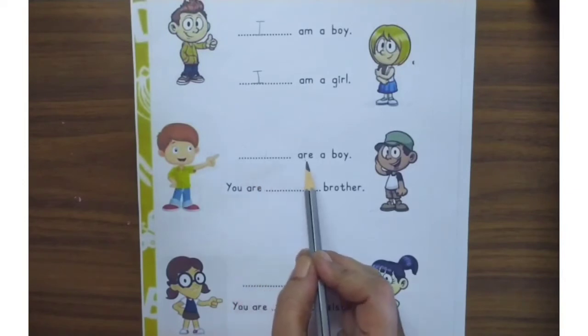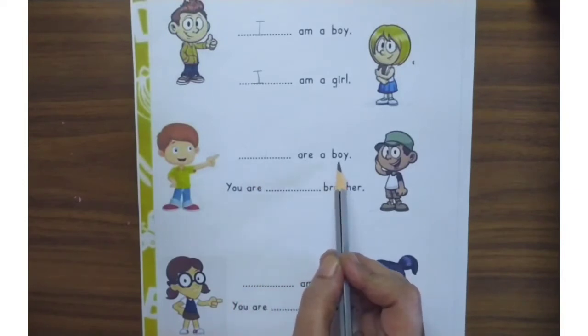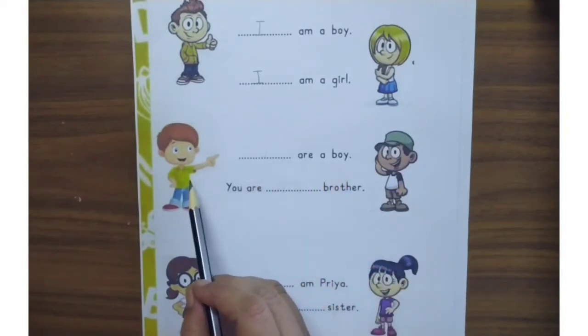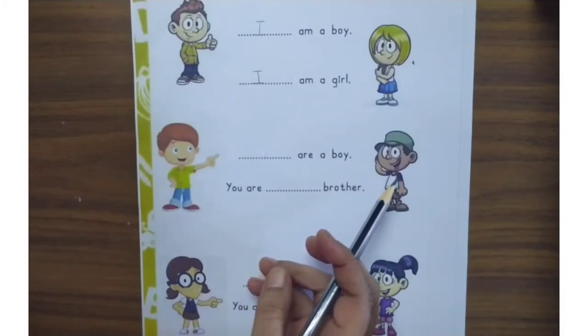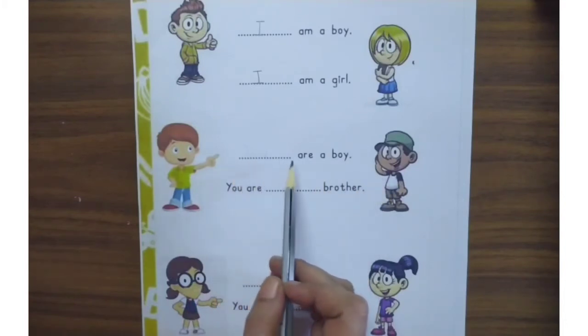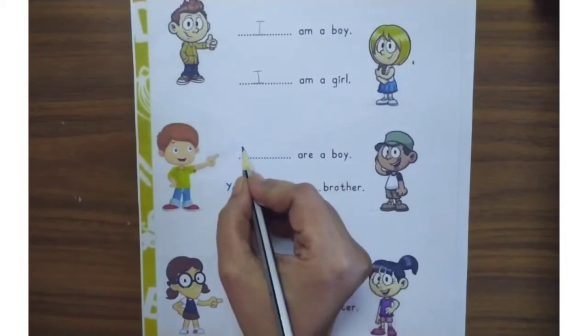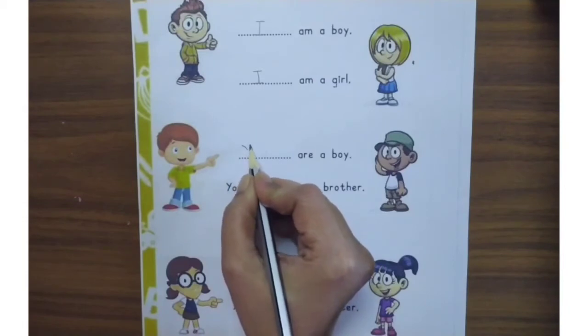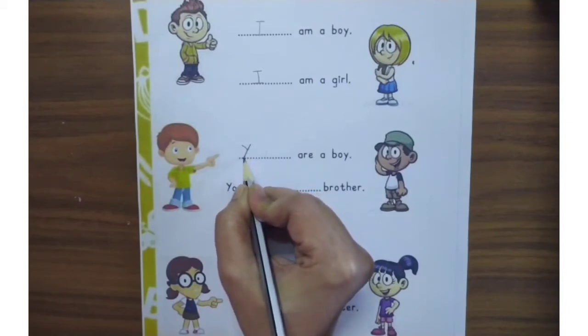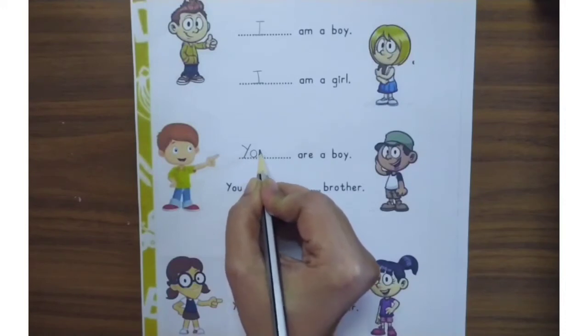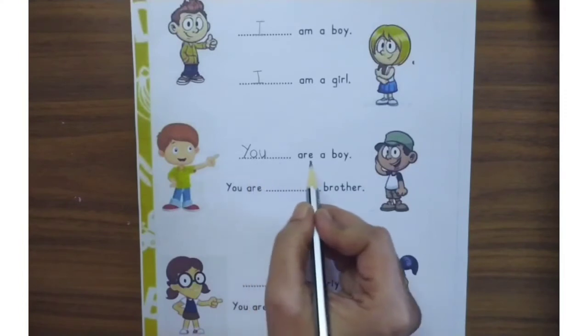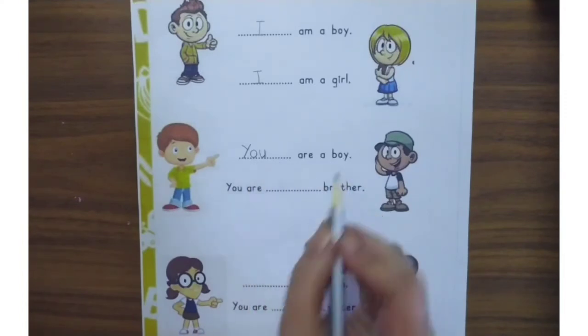Dash are a boy. See, this boy is saying something to this boy. You are a boy. So first we will write capital Y. Slanting line, one more slanting line. Make a circle for O and U. You are a boy.